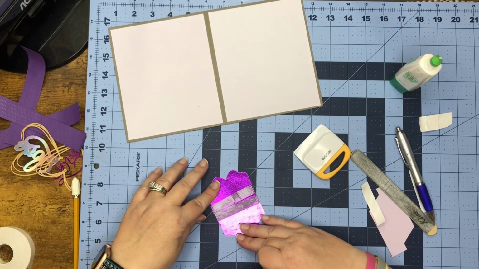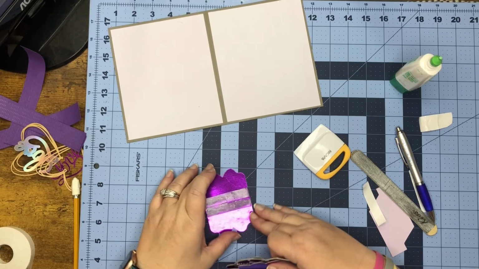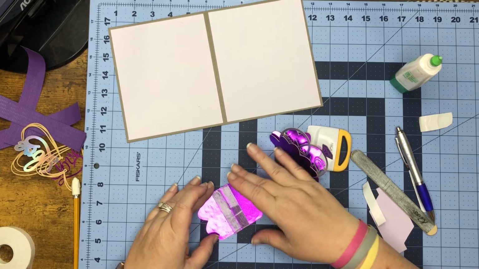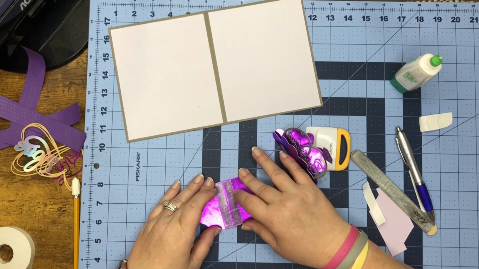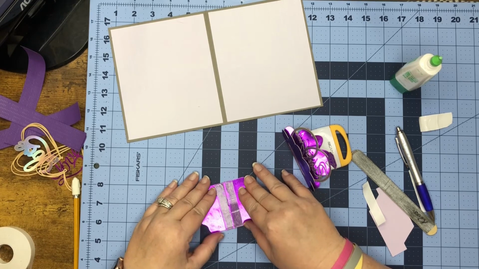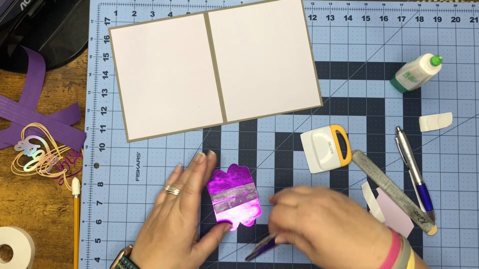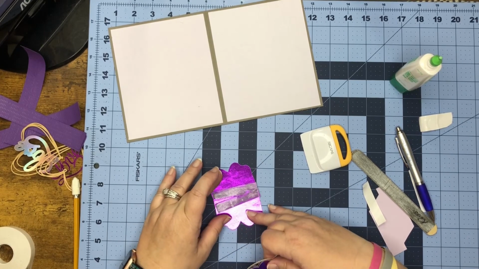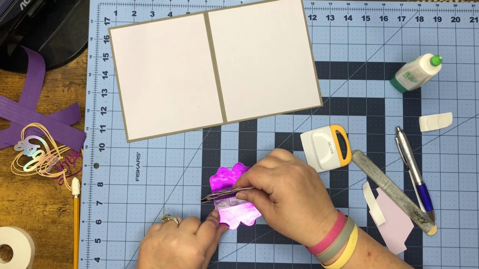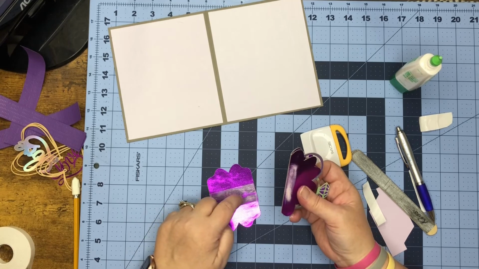So I got my tape on. I'm going to get these as nice and straight as I can. And then we're going to center this in the middle here, and this score line will go in this score line.